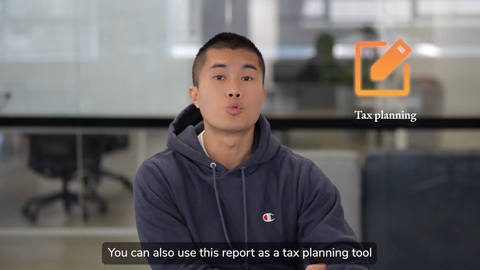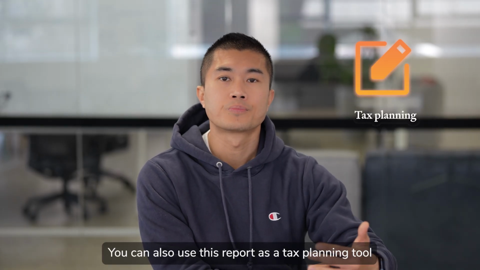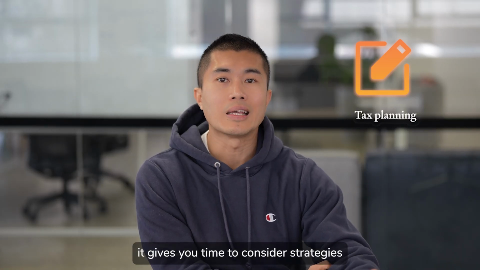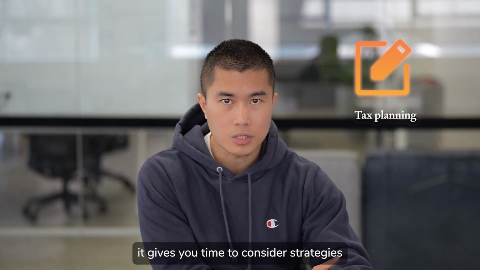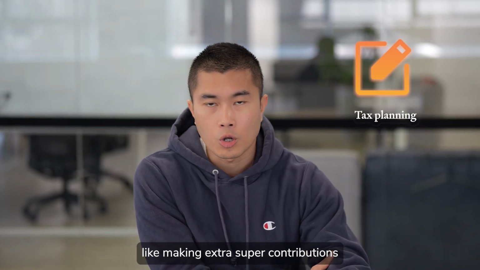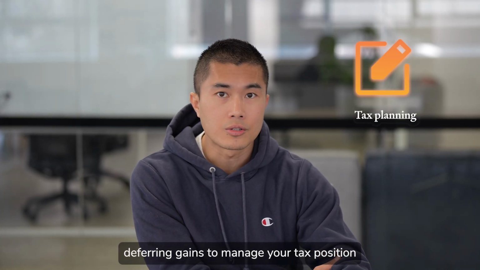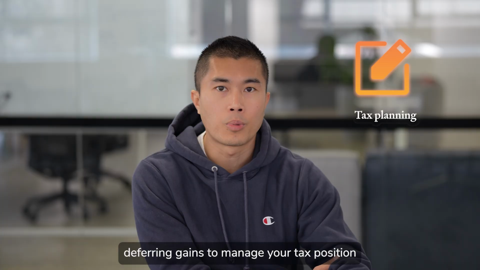You can also use this report as a tax planning tool. If you are expecting a high income year from dividends, it gives you time to consider strategies like making extra super contributions, using capital losses, or deferring gains to manage your tax position.